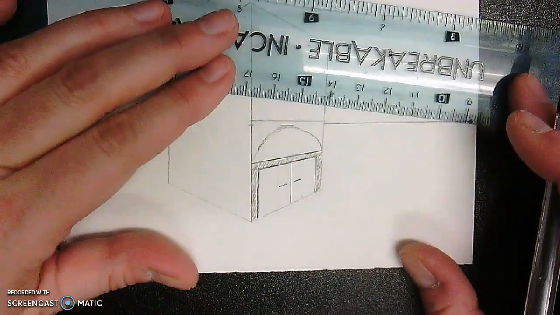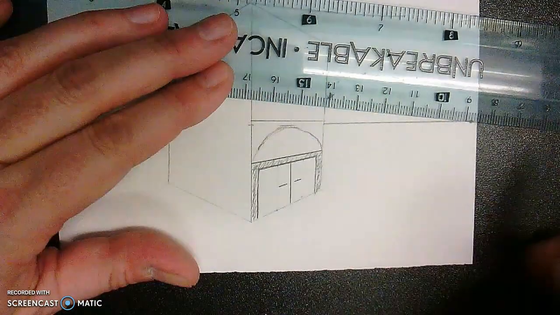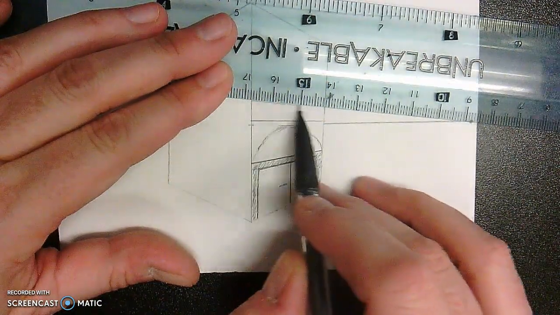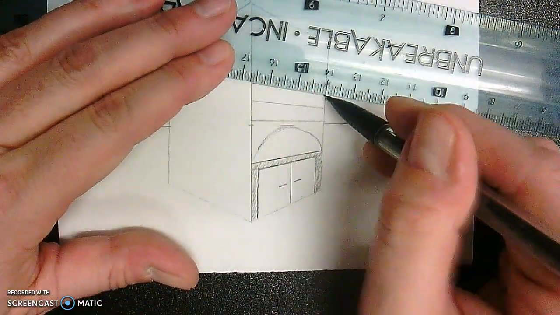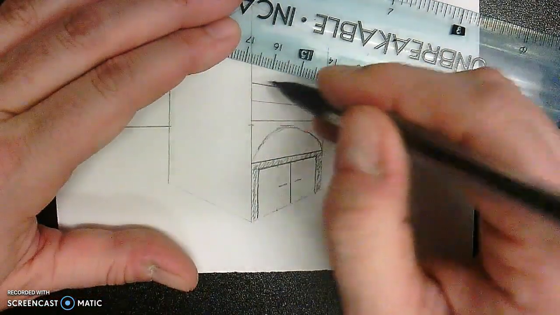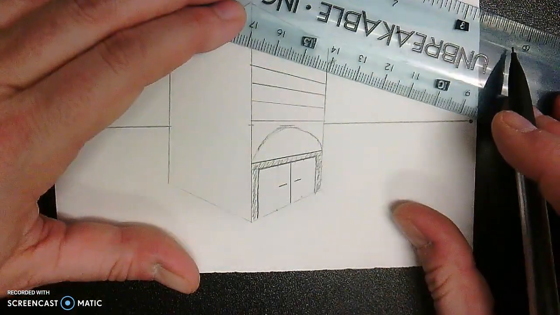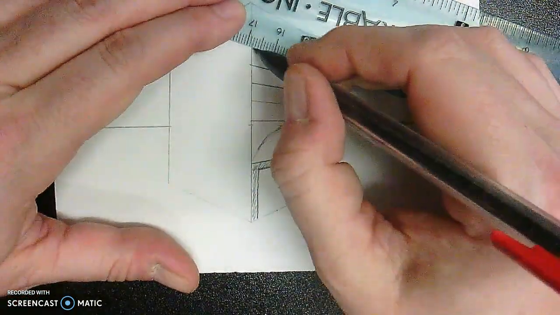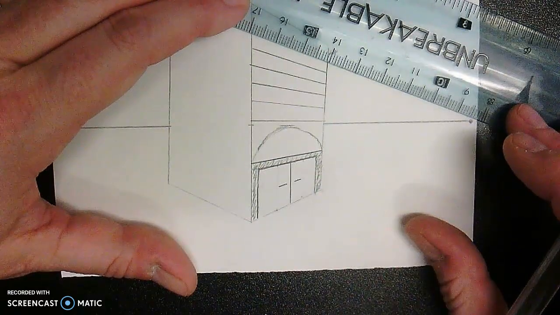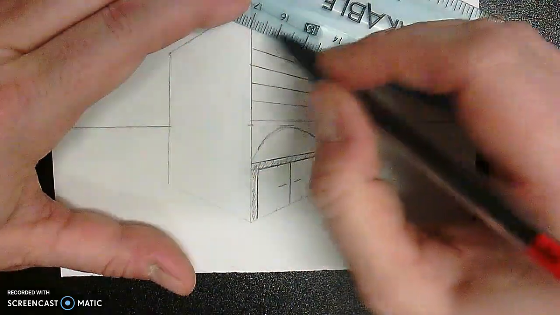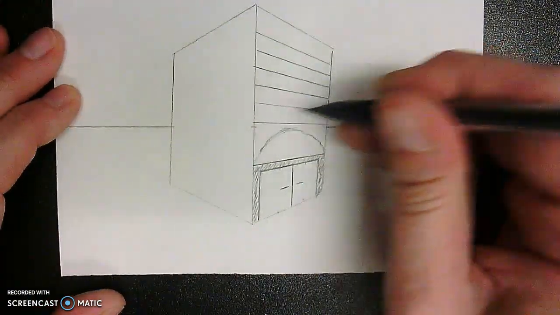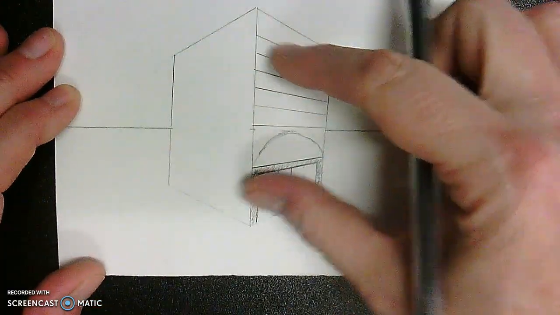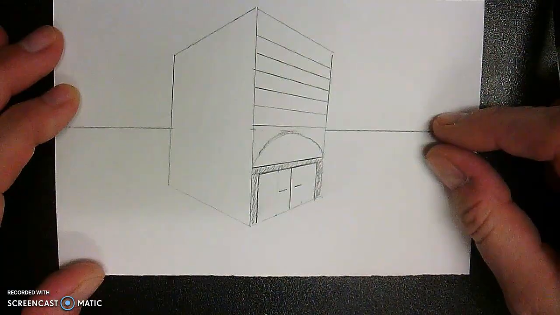Then I'm going to actually put my ruler above so I can see the difference. Make a line. I'm still on that point. Make a line. Make a line. So remember to always use the steps of two-point perspective. Don't just look at your paper and go, oh, it needs to go straight across. It's all got to go back and converge to that point.